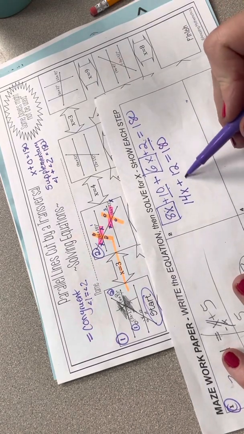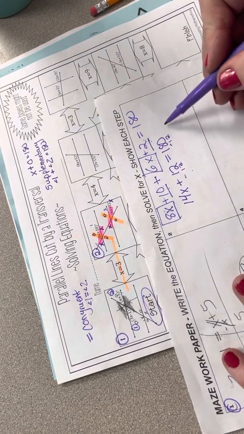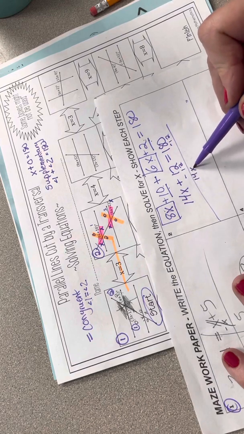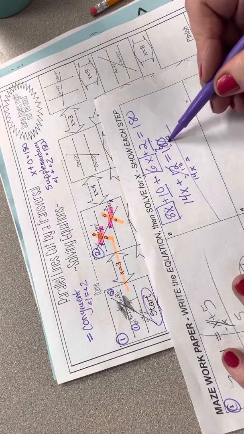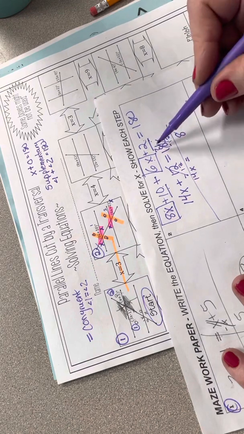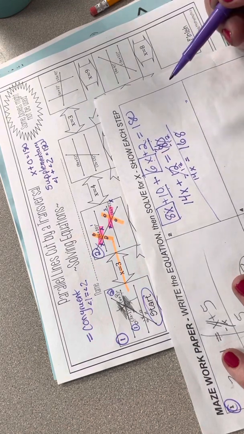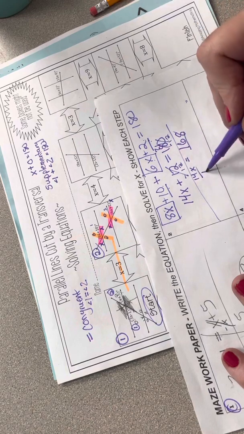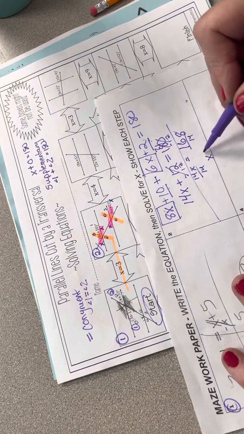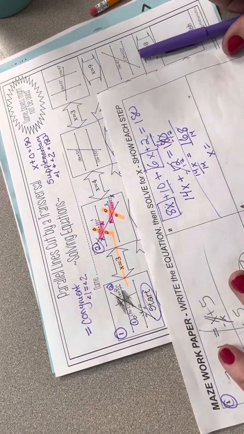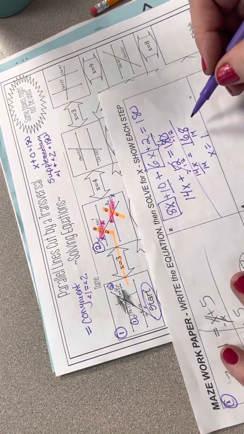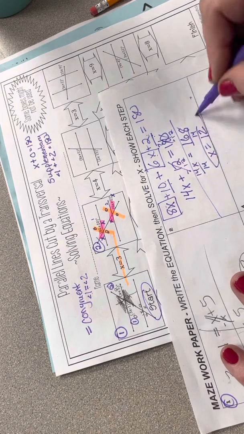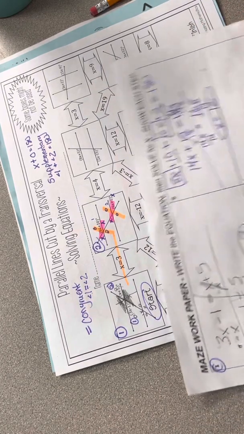Okay, now I can take 12 away from both sides. 14x equals, let's see, 2 minus 10 is 8, so that's 168. If I divide both of those by 14, I get some number. 14 goes into 16 one time, goes into 28 2 times, so x equals 12.